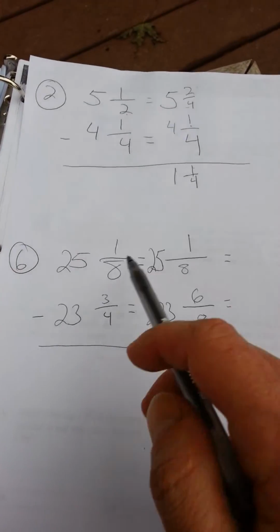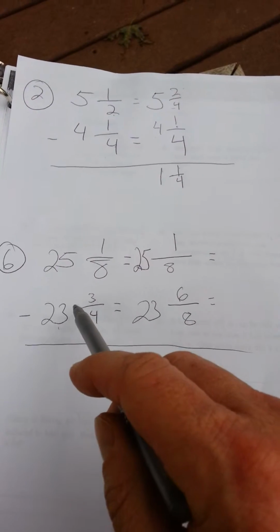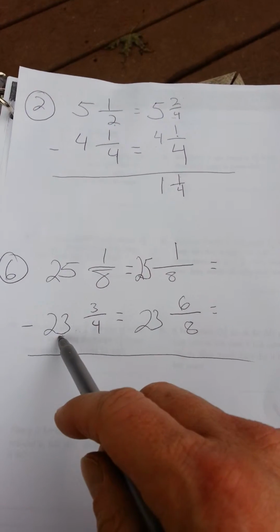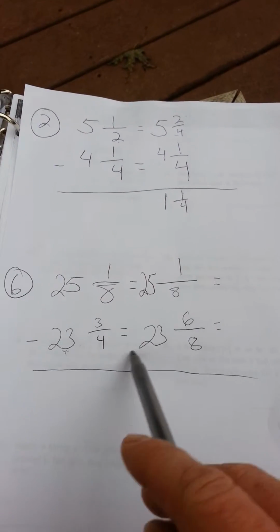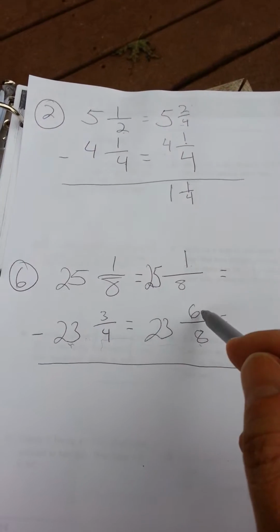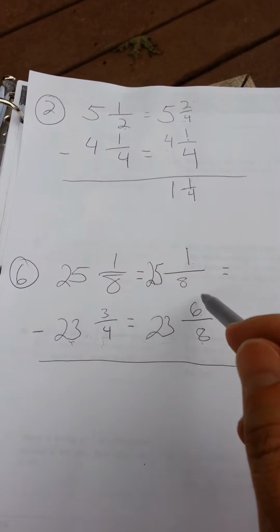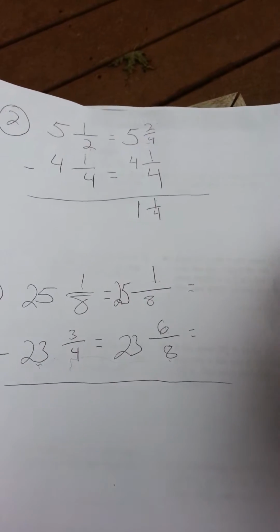Take a look at this. We're subtracting 25 1/8 minus 23 3/4. It would actually be easier to do this on the giant ruler in the hallway. But this is what it looks like. We had to change this to 1/8 also. But now, do you notice what's wrong with this? You can't do 1 minus 6 because you get a negative number. So you have to borrow.